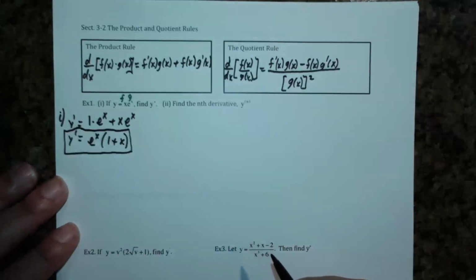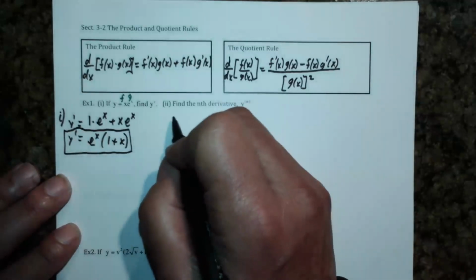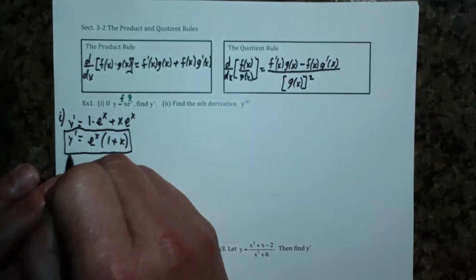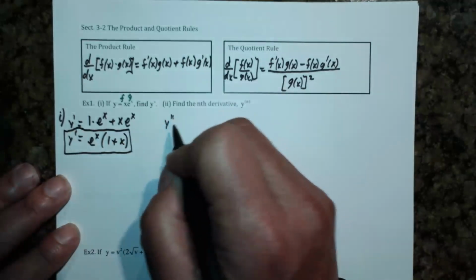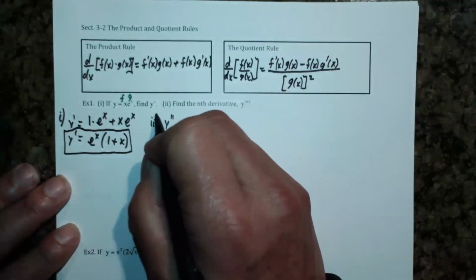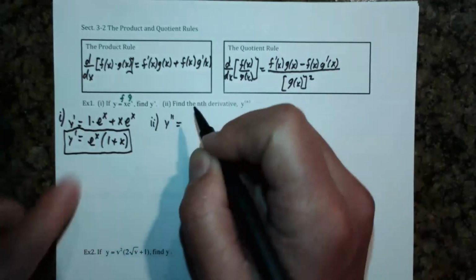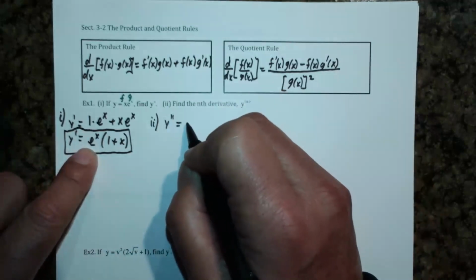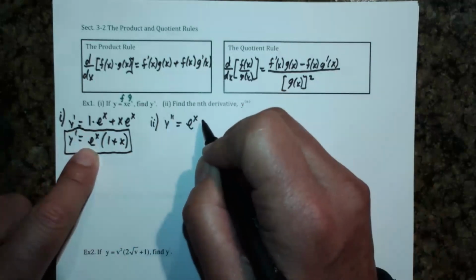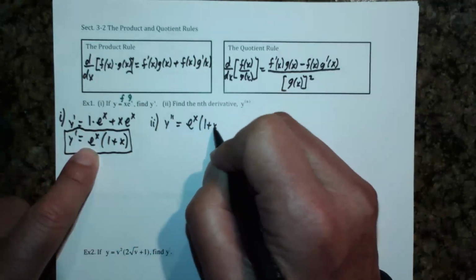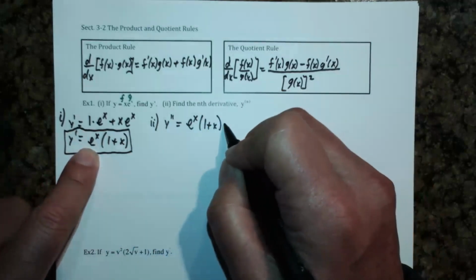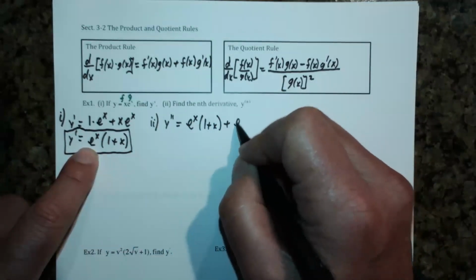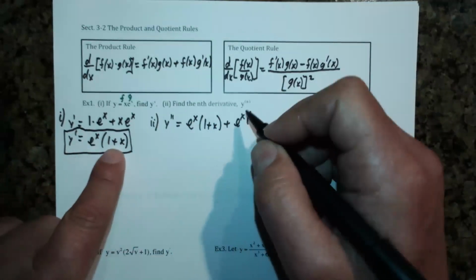Part 2, I'm going to have to take a couple of derivatives before I can see the pattern. So here's y prime. So y double prime, this is for part 2, is the derivative of this. So derivative of the first function, that's e to the x, is just e to the x, times the second function, plus e to the x times the derivative of this.